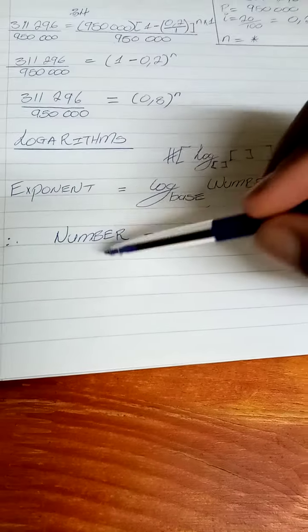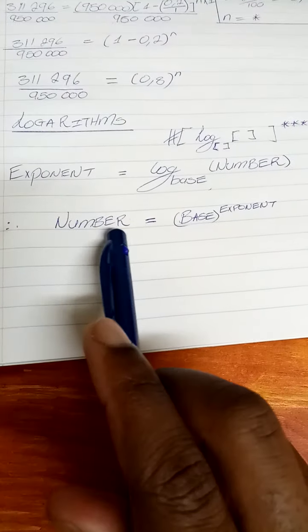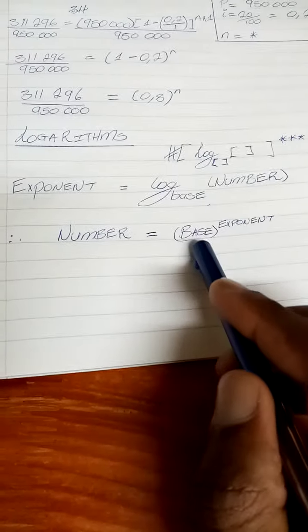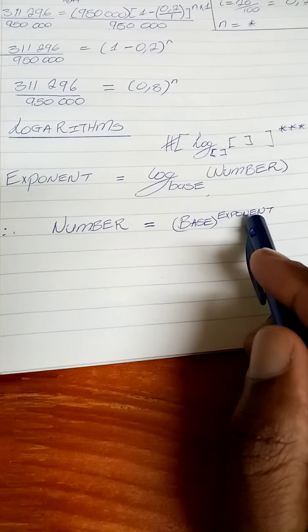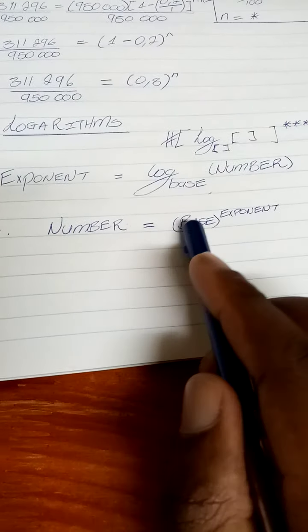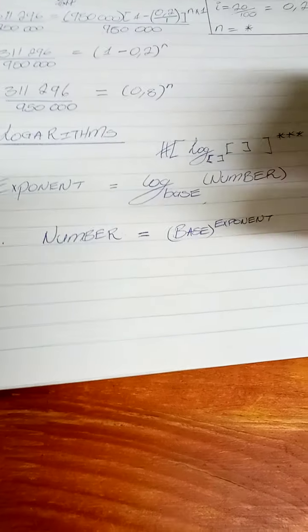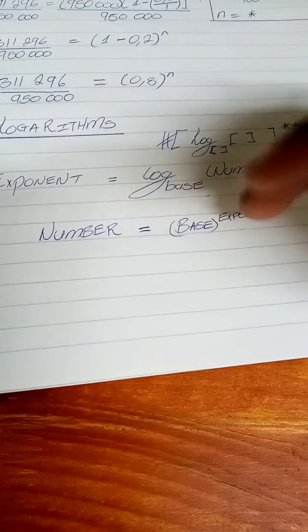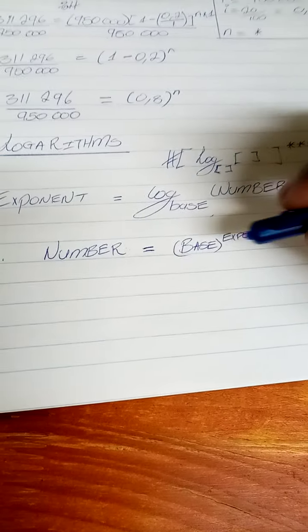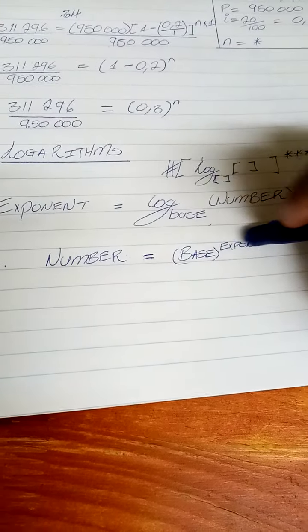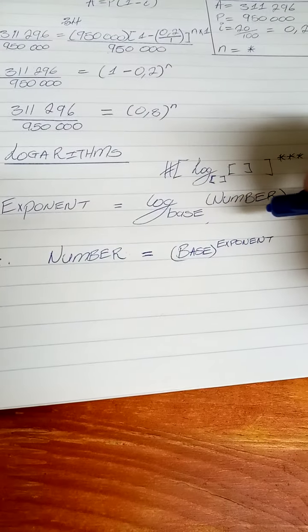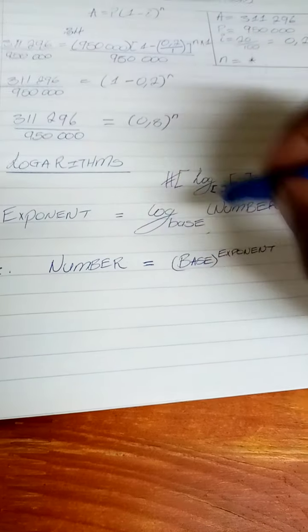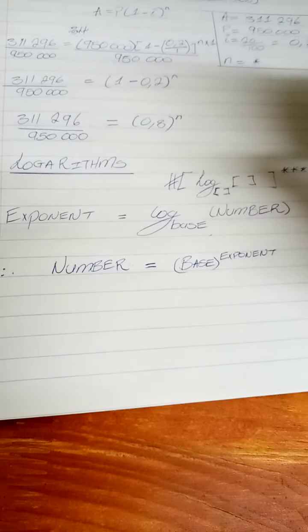The base is the number which the exponent is at, and the number is the one on the other side.